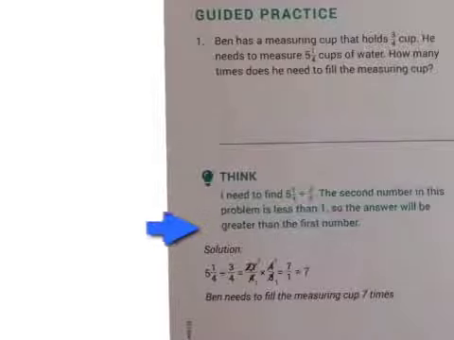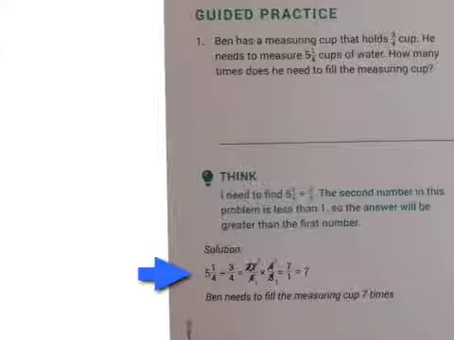Now in our solution down here, it shows us that we're going to come up with 24 over 4. So let me work this out for you to show you how we're going to get this answer. First off, what we're going to do is take our fraction.